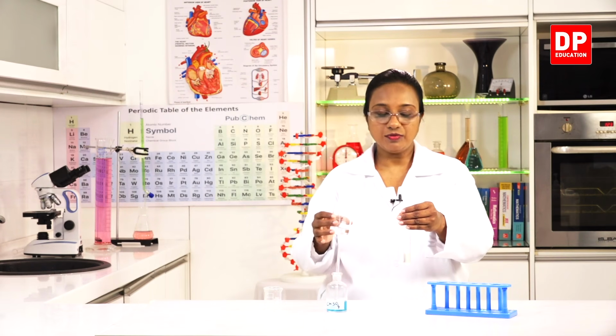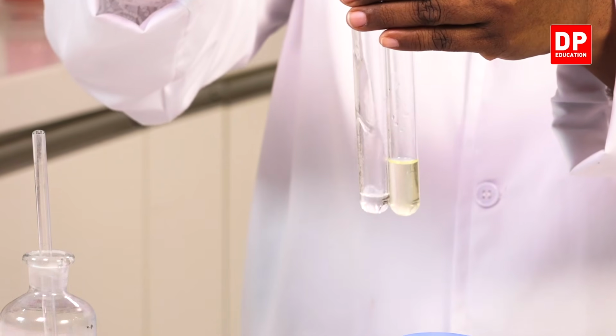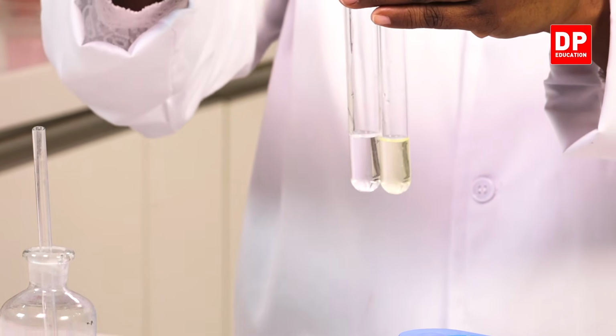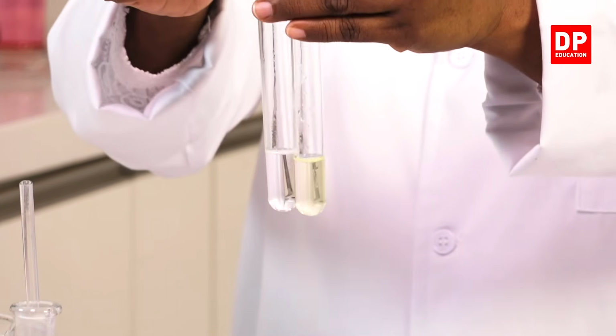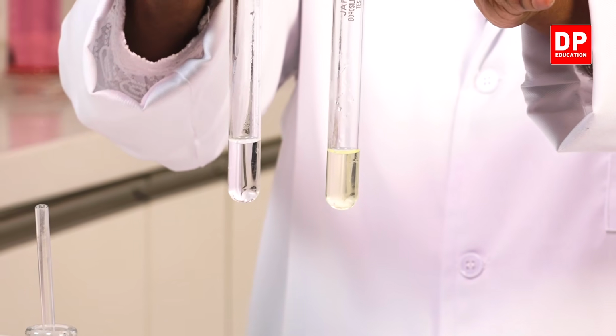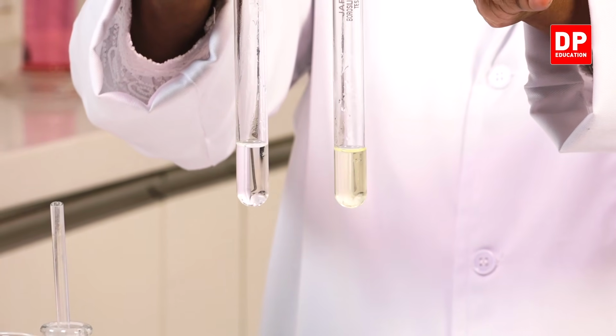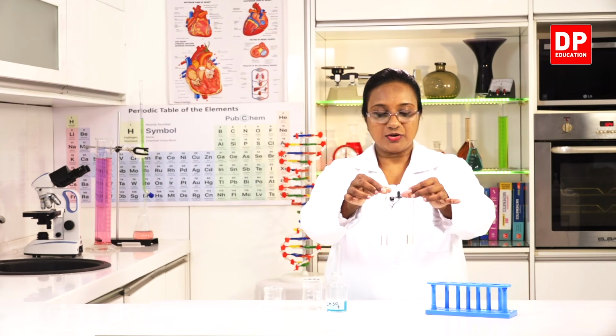Okay. Now I will take another test tube and into it the same volume of sodium hydroxide or slightly excess volume of sodium hydroxide has to be taken. Here you can see students, it's almost the same volume, if at all a slightly excess amount of sodium hydroxide.